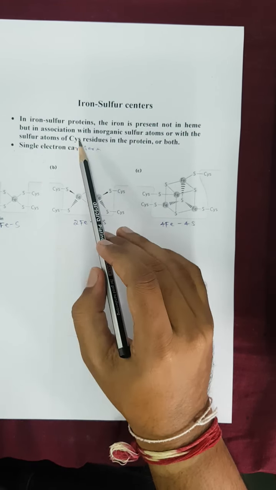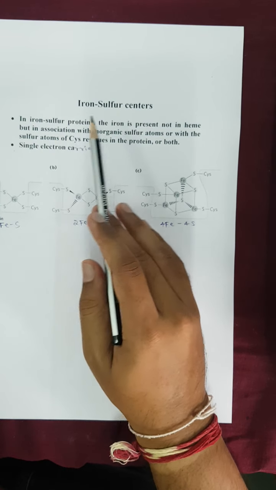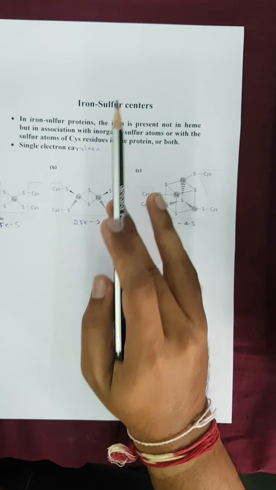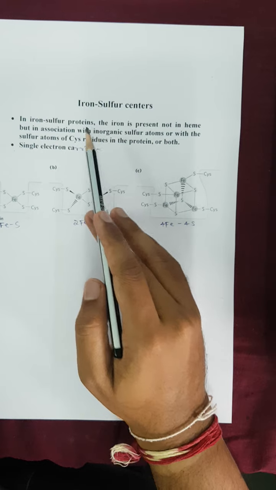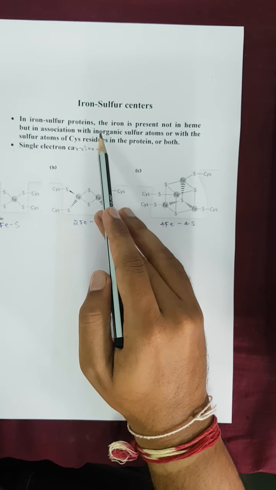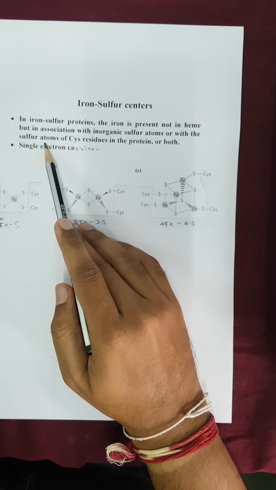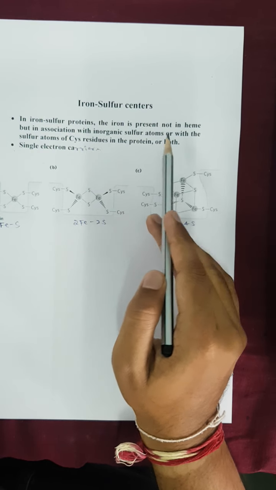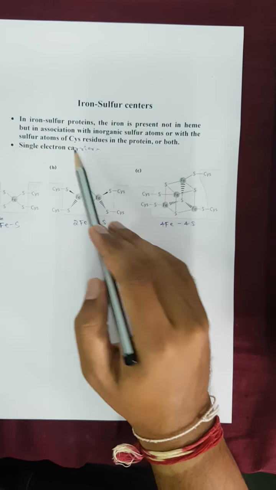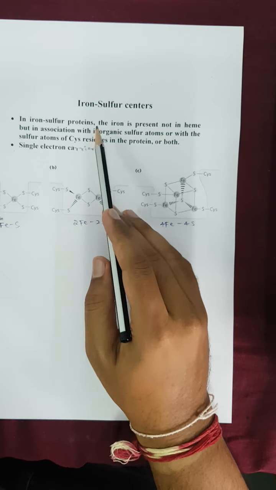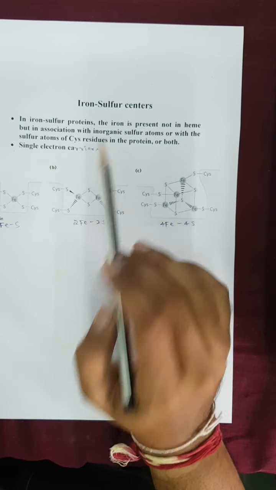These iron sulfur proteins are also single electron carriers.